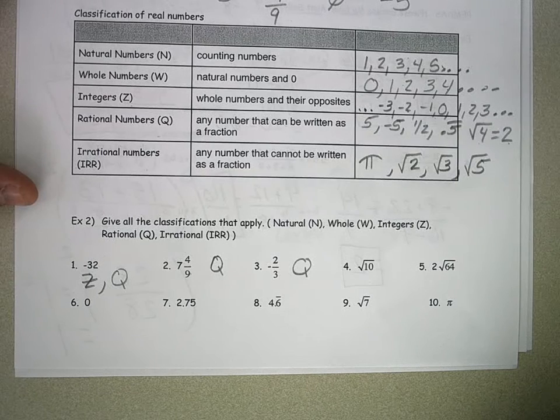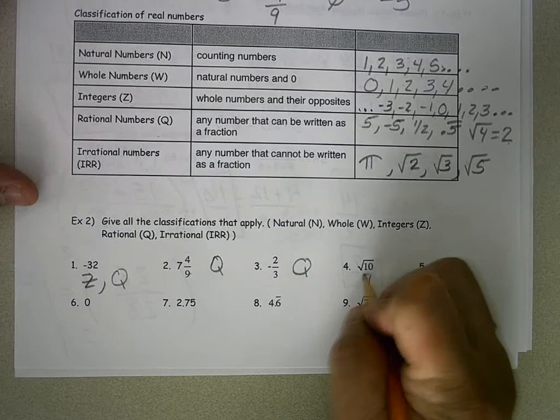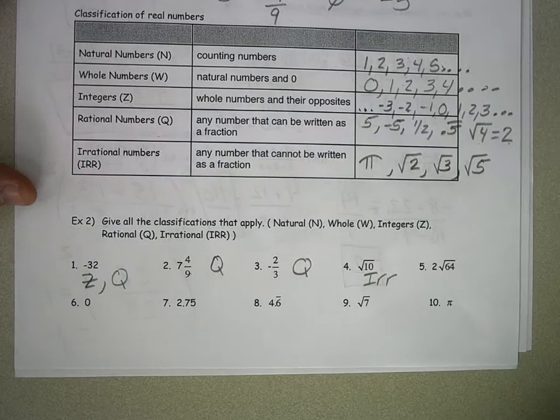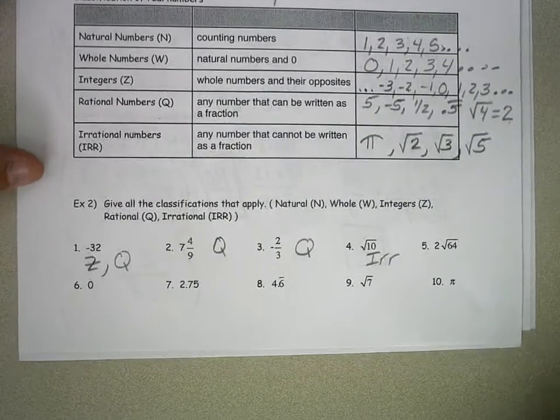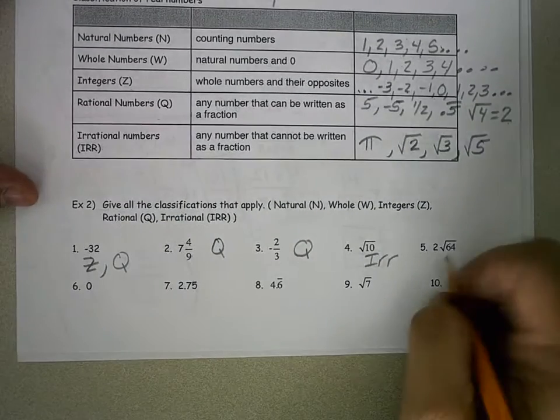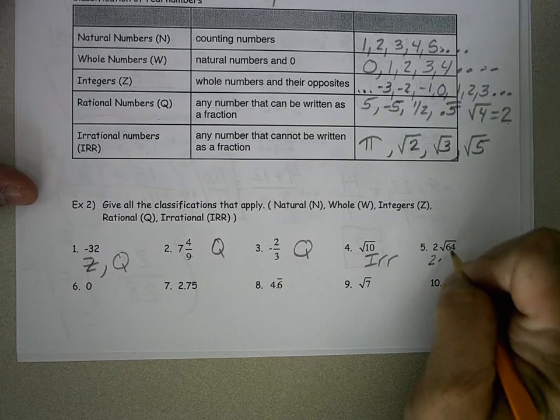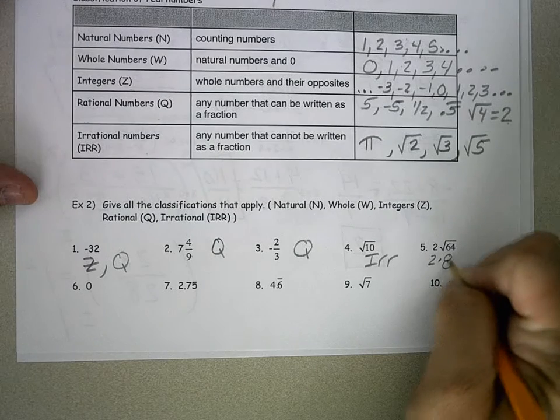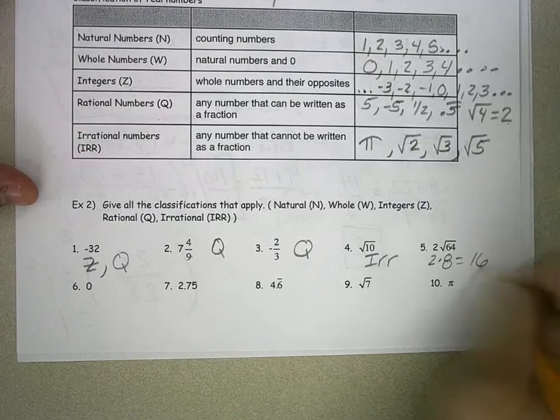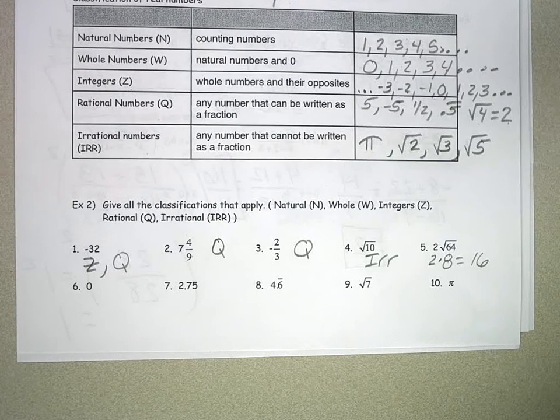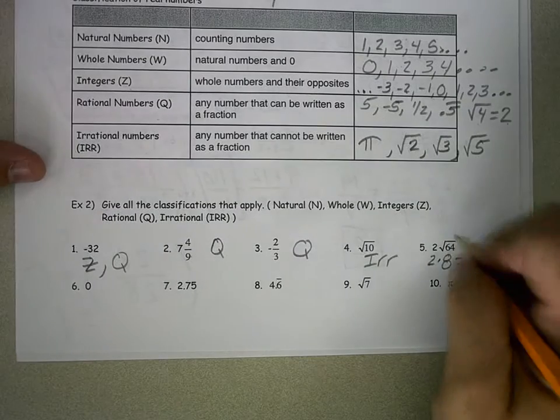Square root of 10. Look at your chart. It's going to be irrational. Number 5 kind of needs to be simplified first. Square root of 64 is 8. So that number is actually a 16. And that falls into 4 categories.